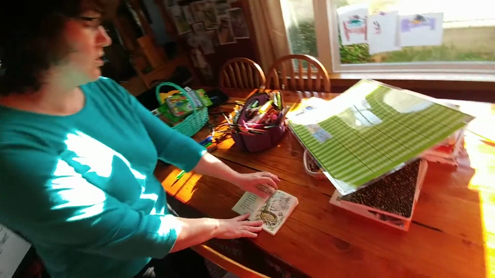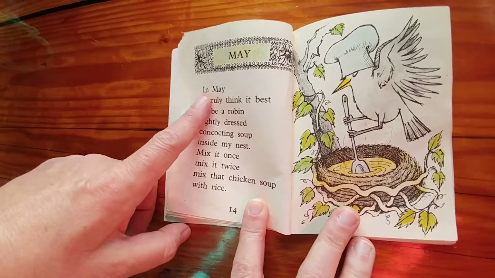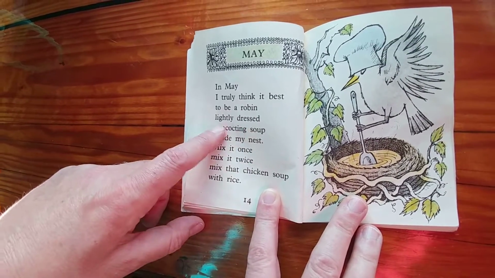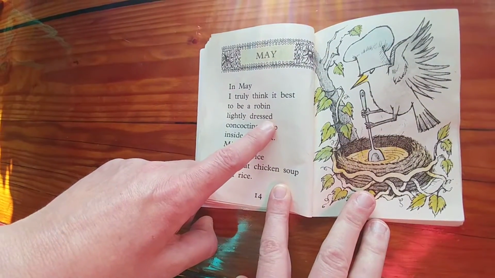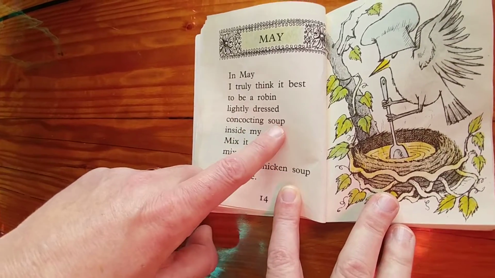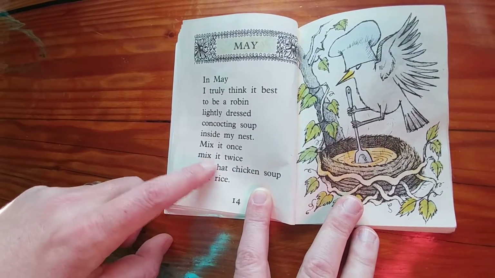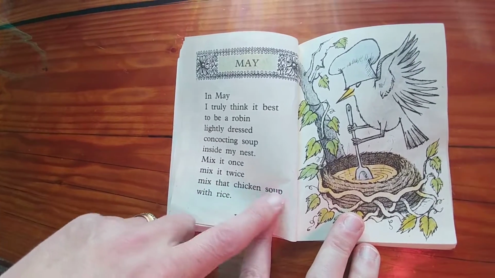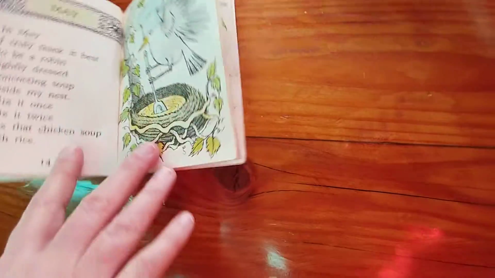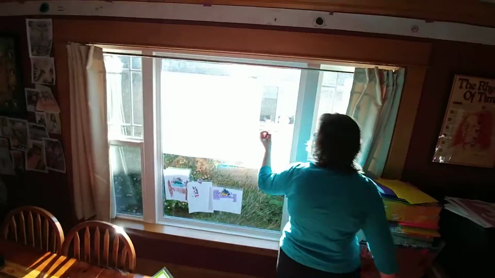So before we do that, we got to do some chicken soup with rice. Okay? It's our new one. We got our bird, our robin bird. Let's read it. In May, I truly think it best to be a robin, lightly dressed. Dressed. Look at that. Happened in the past. Dressed. Concocting. Oh, I have to break that into parts. Concocting soup inside my nest. Remember, concocting means to make. Mix it once, mix it twice, mix that chicken soup with rice. Best. Look, best is a word I'm going to add. I'm going to add that on my chart. It has the E.